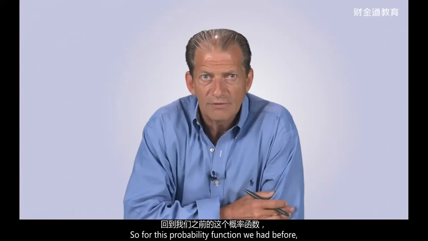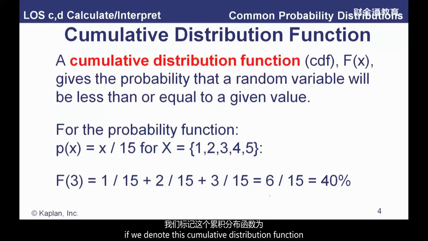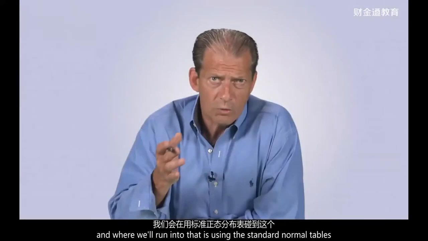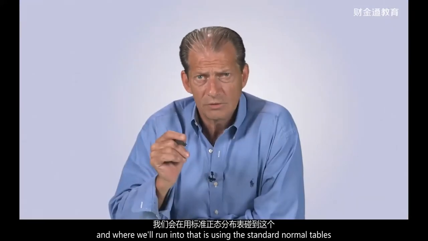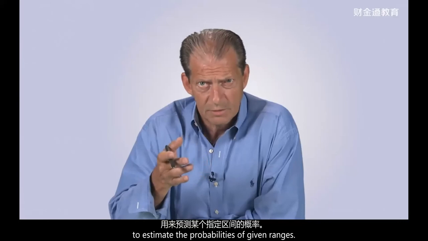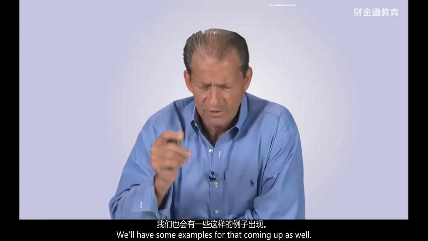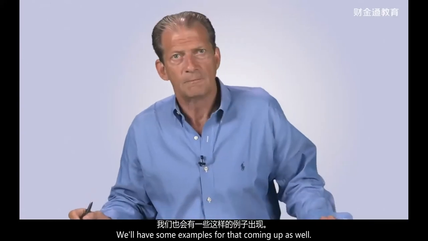So for this probability function that we had before, if we denote this cumulative distribution function with a capital F, F of 3, so now we're asking, well, what's the probability of 3 or less? So we're going to add up the probabilities for the outcomes 1, 2, and 3. So that's 6/15ths or 40%. So that's our cumulative distribution function. And where we'll run into that is when we're using the standard normal tables to estimate the probabilities of given ranges. And we'll have examples of that coming up as well.